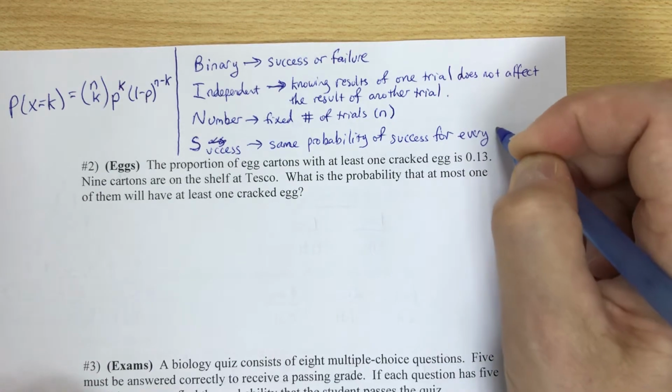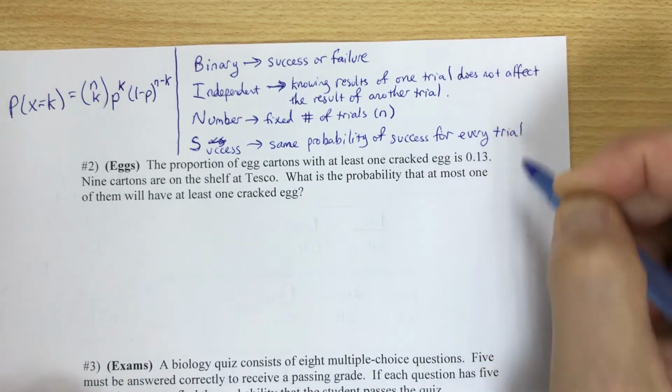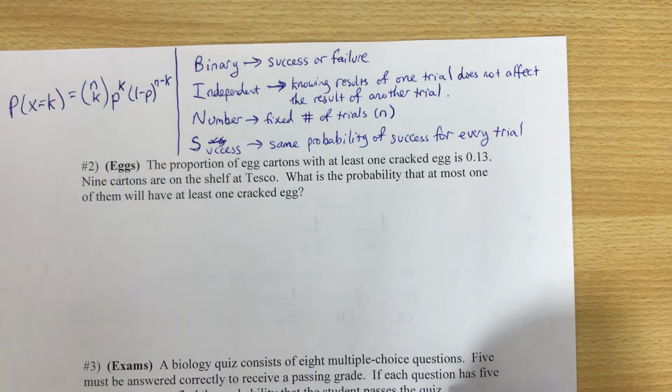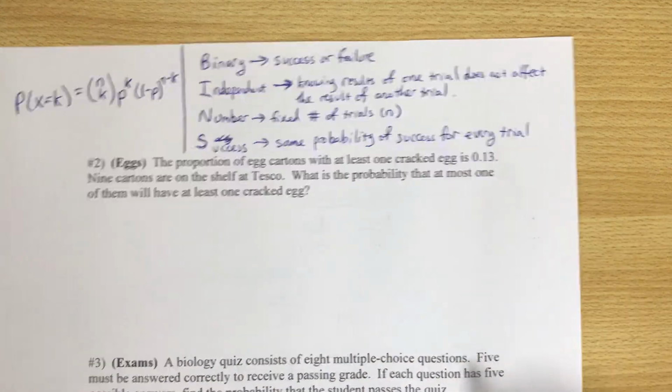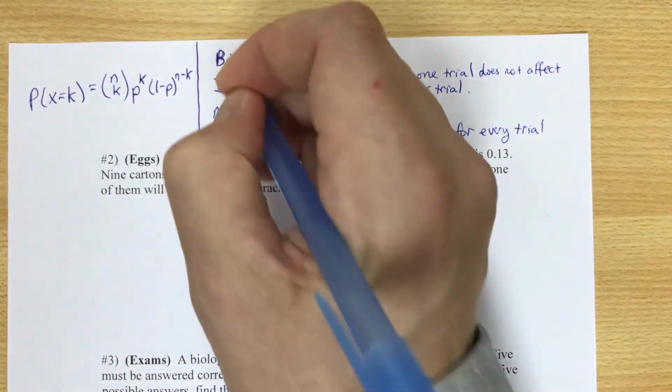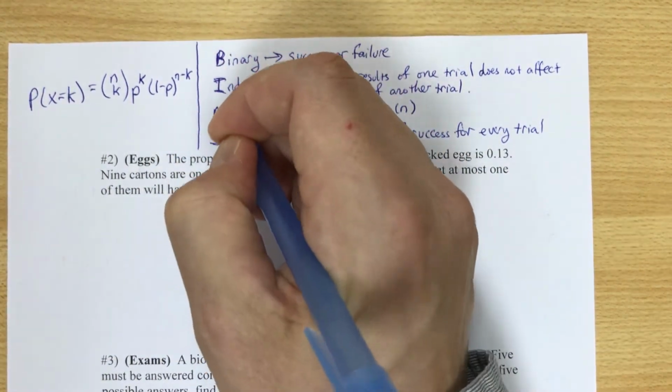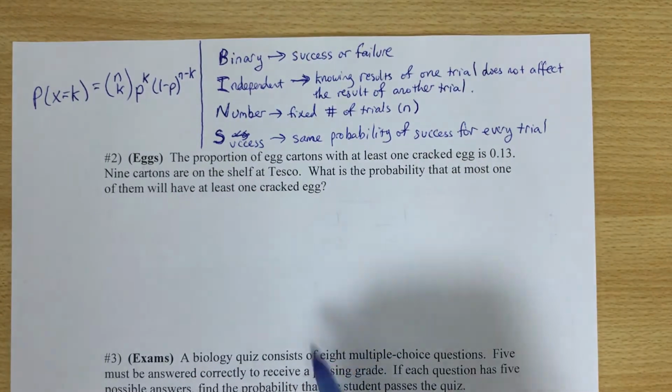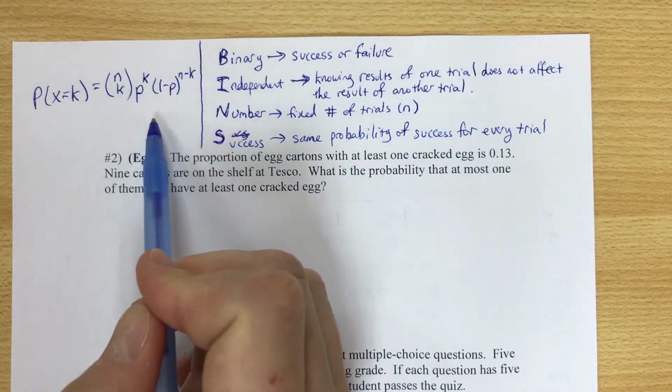So in other words, the probabilities don't change. If we flip a coin, the probability of getting heads is always 0.5. That's not going to change. It doesn't matter what happened before because the coin doesn't have a memory. Whatever I get on the first flip does not affect what happens on the next flip. Okay, so these are the 4 things that have to be true for us to be able to talk about a binomial distribution and to use this formula.